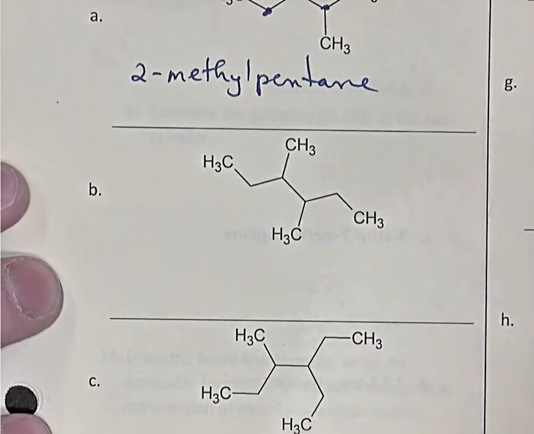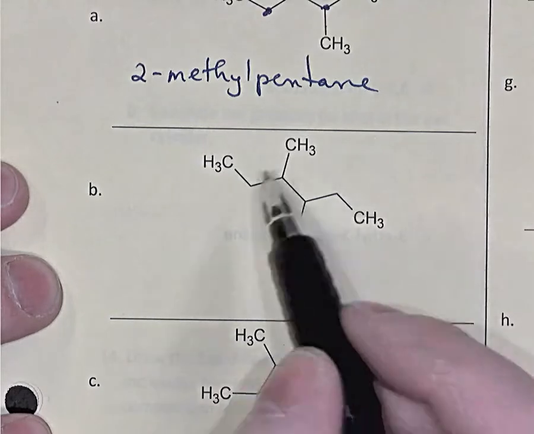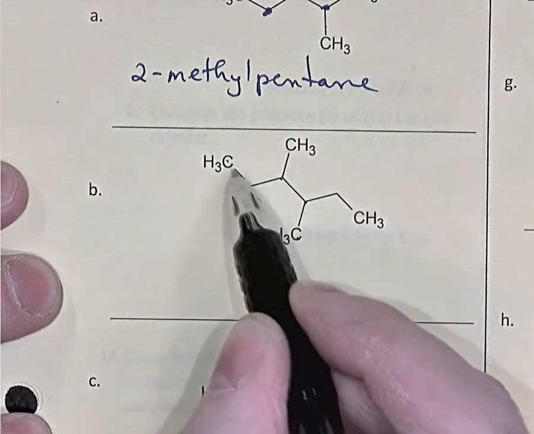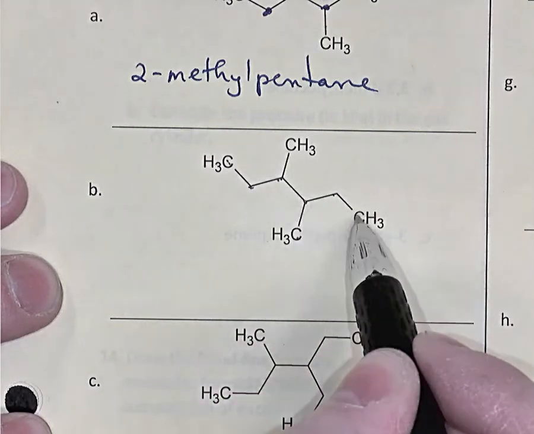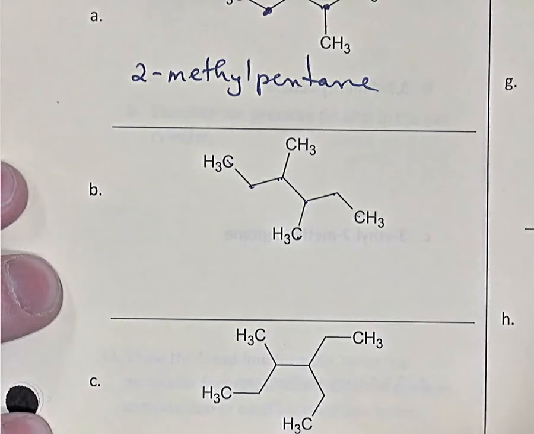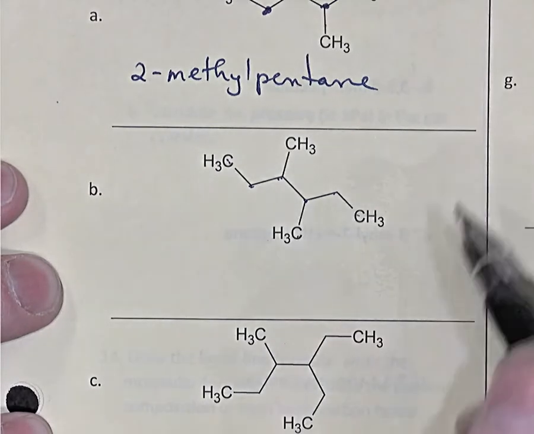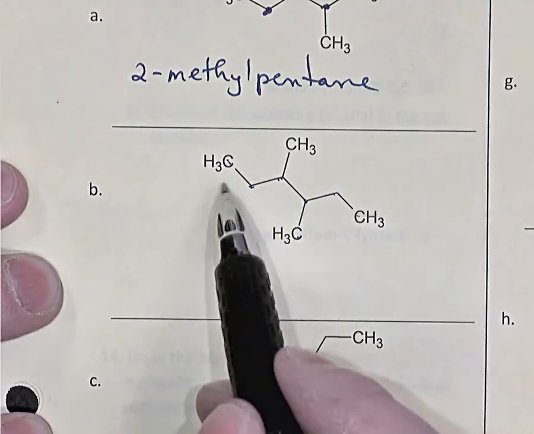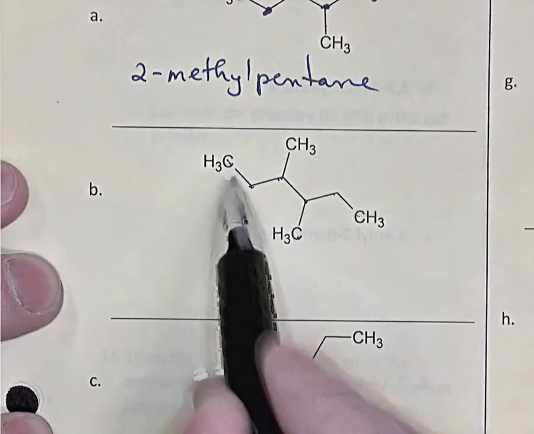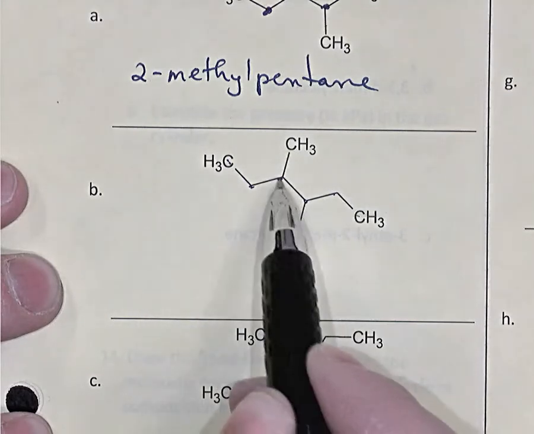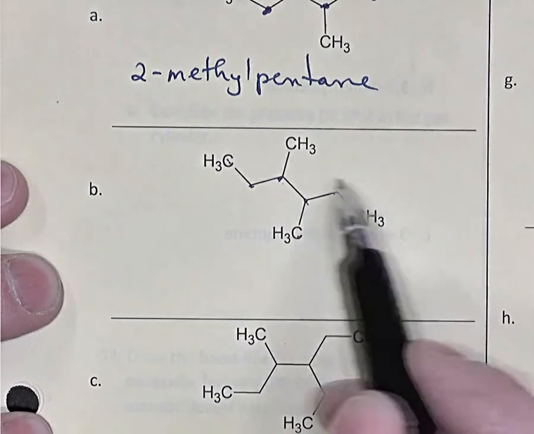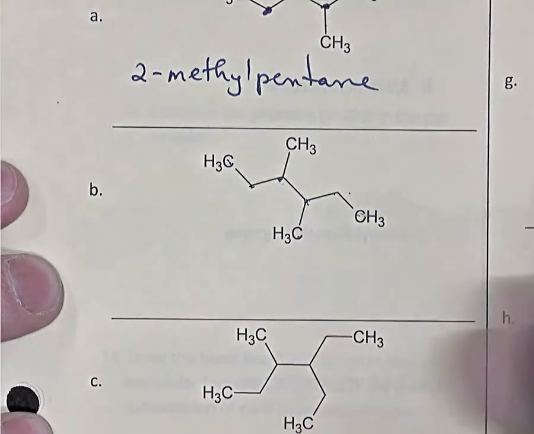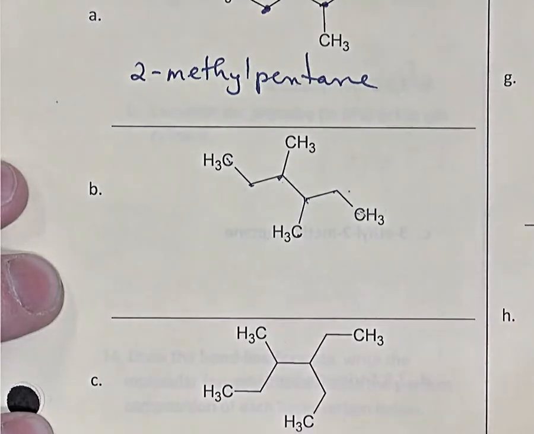Part B, again, find the parent chain. So in this case, 1, 2, 3, 4, 5, or 1, 2, 3, 4, 5, 6. So 6 is the longest continuous chain, so it's going to be a hexane. Now, which end of the parent chain should we number from so we can name the branches? If we number from the left, it would be carbon 1, 2, 3, and 4. Carbons 3 and 4 would have the branches. If we number from the other end, it would be 1, 2, 3, and 4. 3 and 4 would have the branches. So it doesn't really matter in this case which end we number from.